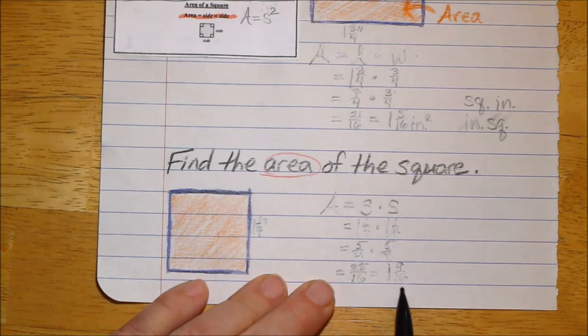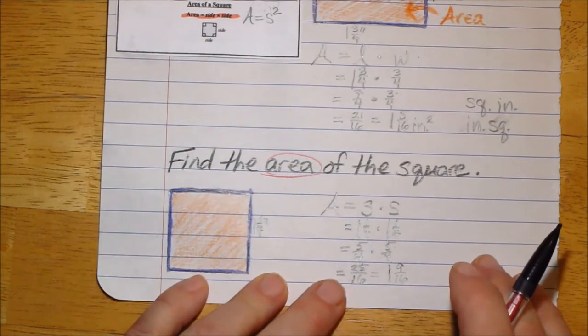Okay. Can 9/16 be reduced? Well, I'd look at this and see, can 9 go into 16? No. I know a factor of 9 is 3. Can that go into 16? No, it can't. So 1 9/16 is reduced.